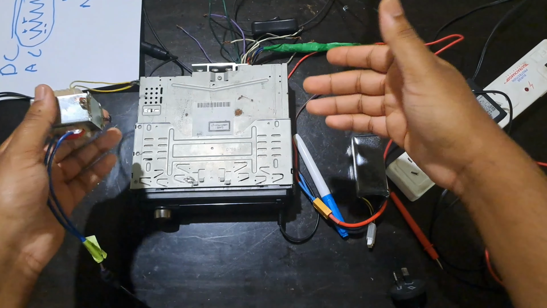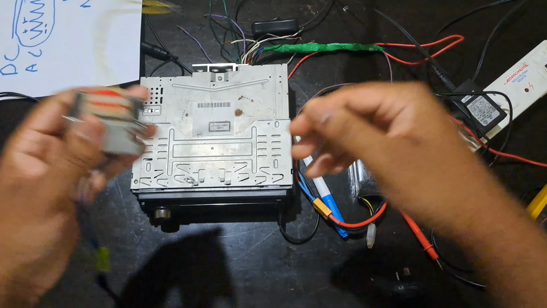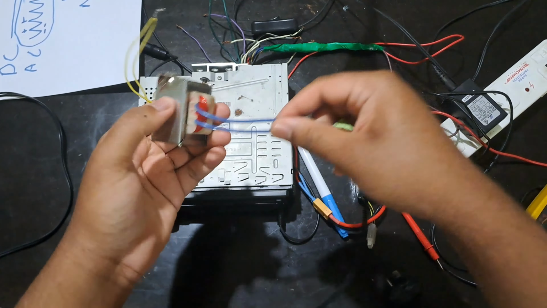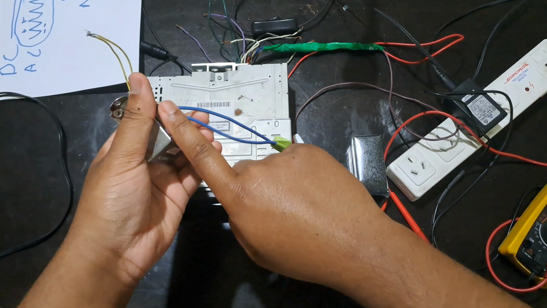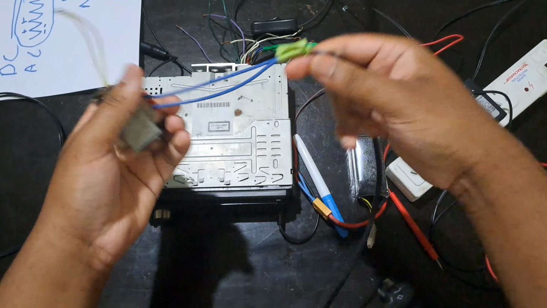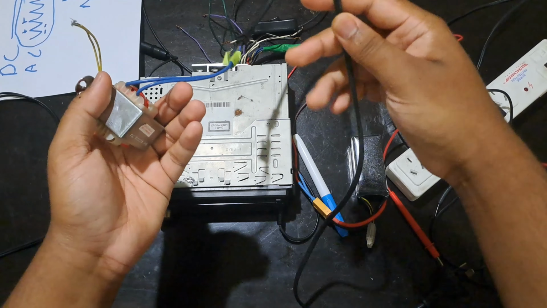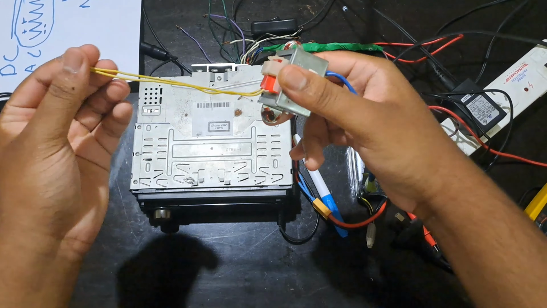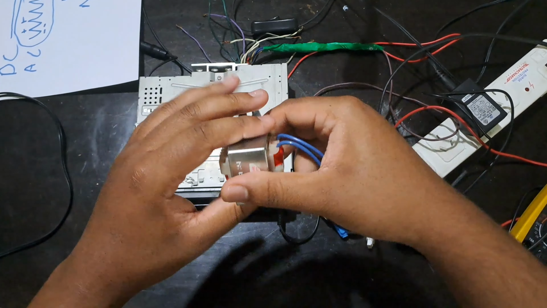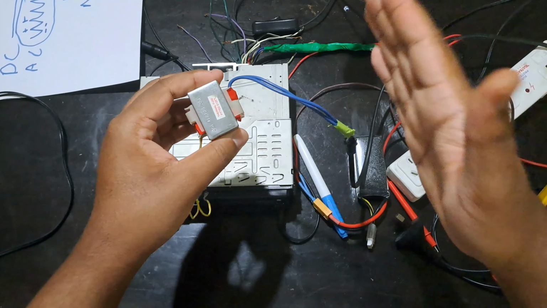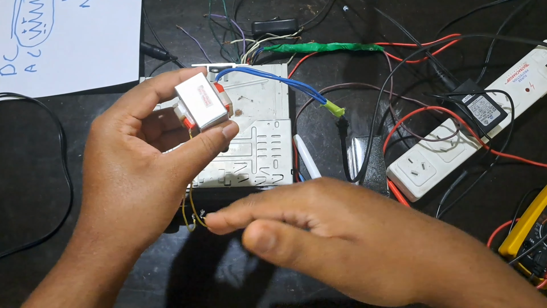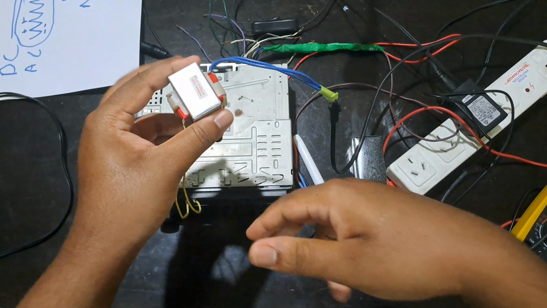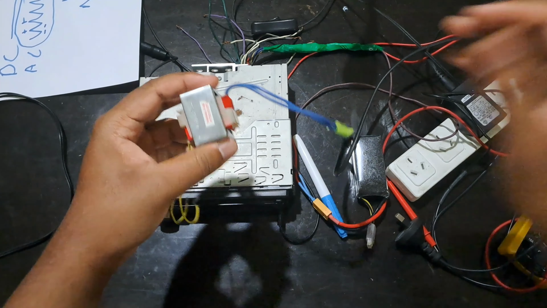So it's gonna try to replicate AC, right? And then the transformer is gonna function. And then it's gonna push the higher voltage out here, and I'm gonna try to power something. So I'm reversing the function of the transformer. So instead of the transformer taking a higher voltage and producing a lower voltage, I'm gonna make the transformer take a lower voltage and try to produce a higher voltage.